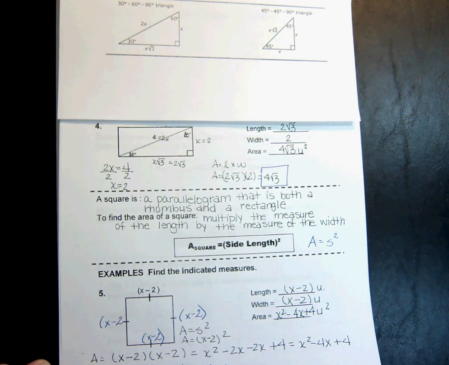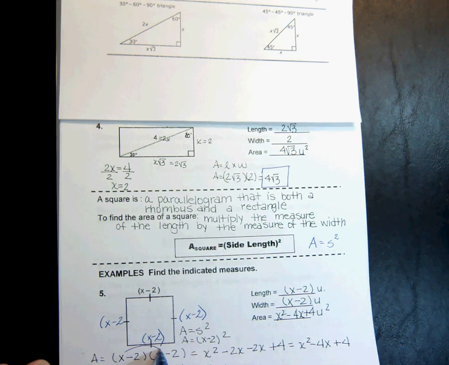Alright, but this one they're just asking for area. So for area, you're just going to multiply one side by the other side. This one ends up being a quadratic because you're going to take (x minus 2) times (x minus 2). So remember to do your mental, some people call it FOIL. I like to use the word distribution.